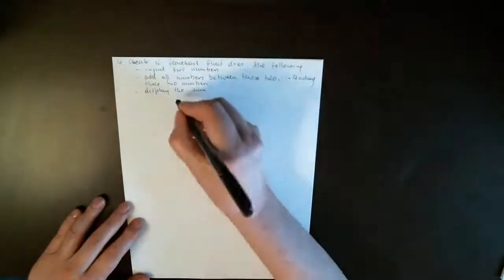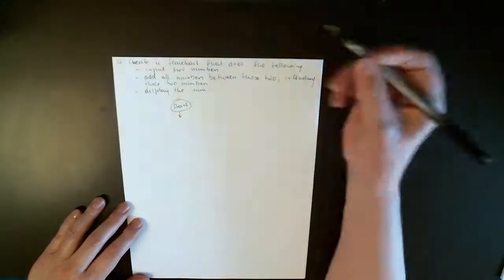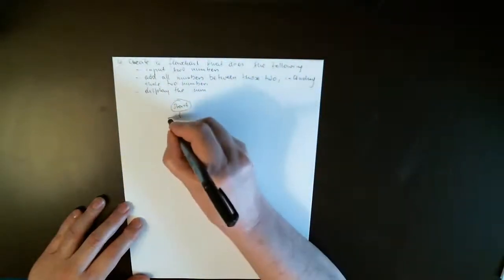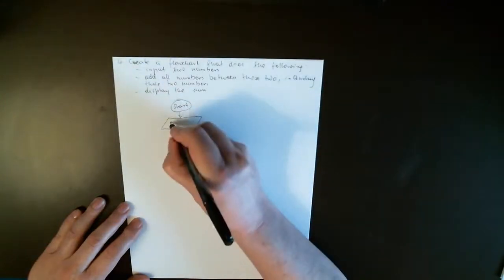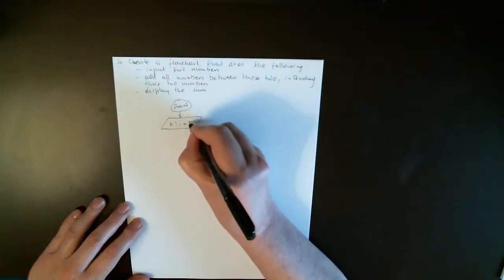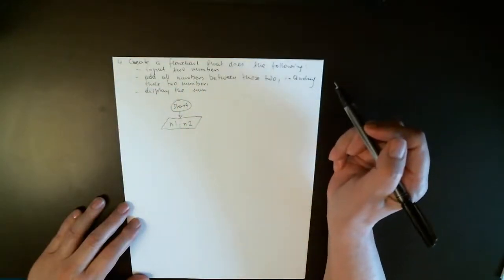So let's start with start again, and input two numbers. Here it is, same input shape, and we've got N1 and N2. Now, how are we going to add it?